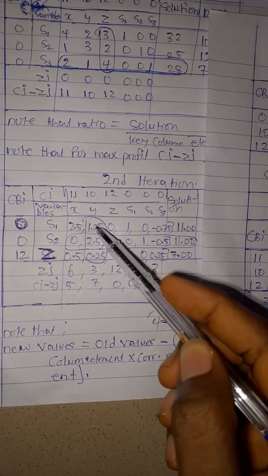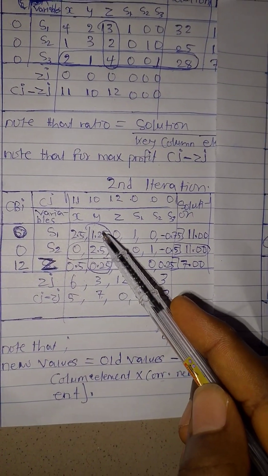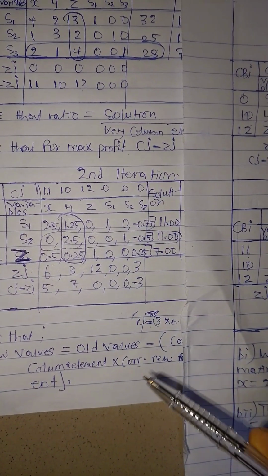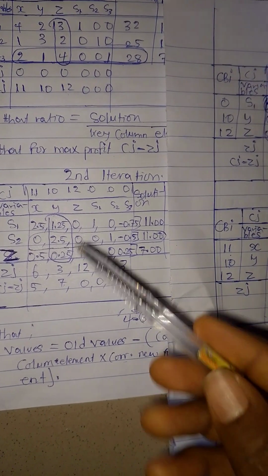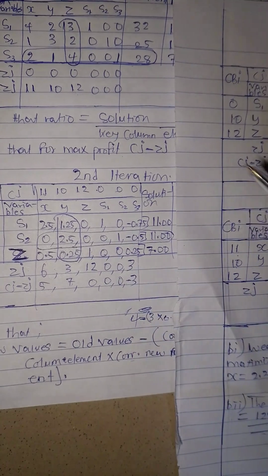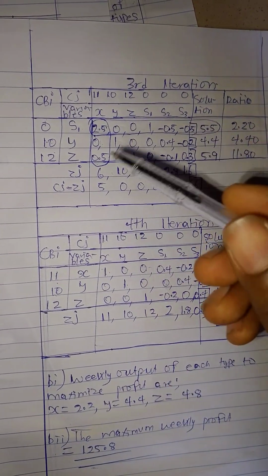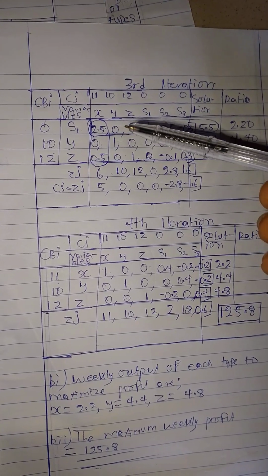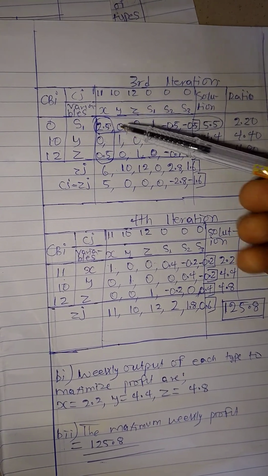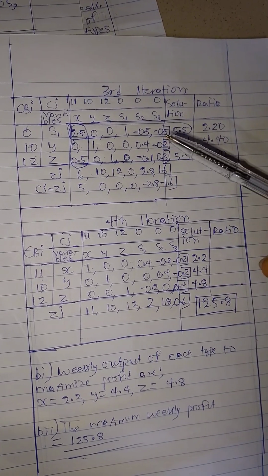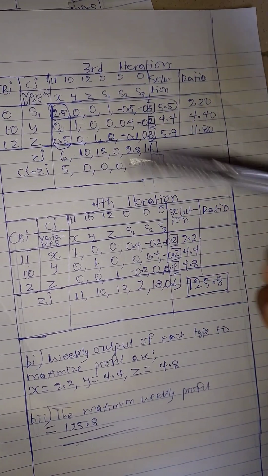Exactly the same thing here. For us to find the value for this one, the old value is 1.25 minus the corresponding key column element, which is 1.25, times the corresponding new row element, which is 1. So if you do the rest, you get the same answer. So after doing that, you get this answer here.